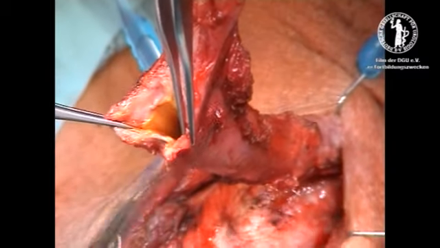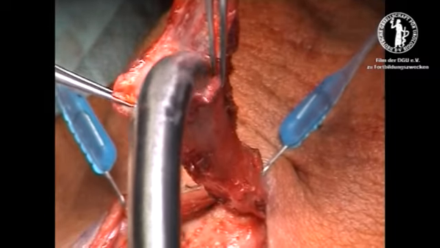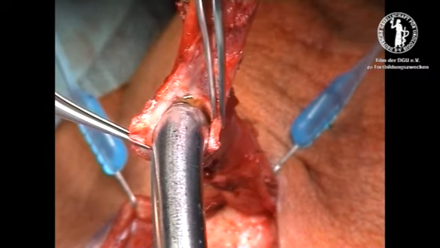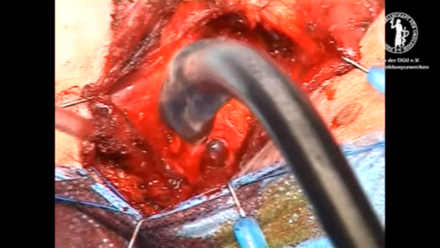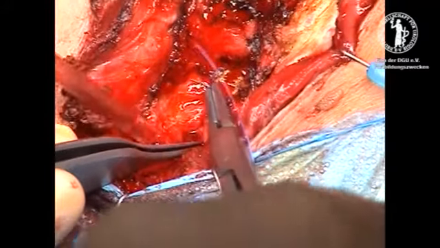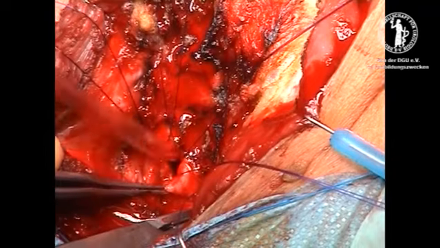The urethra is spatulated on both sides to get a wide open anastomosis, calibrating both ends by a 30 French bougie. The anastomotic repair is done with 6-0 Monocryl.